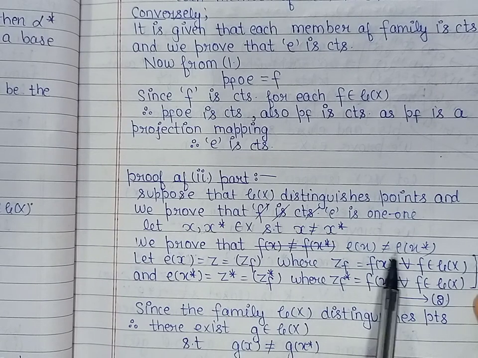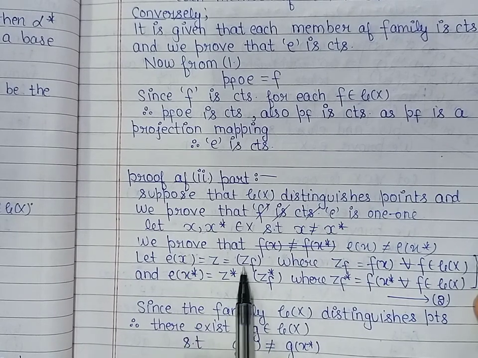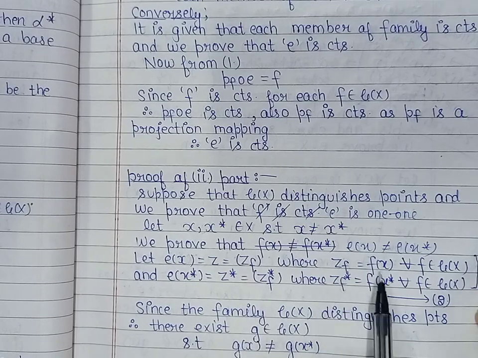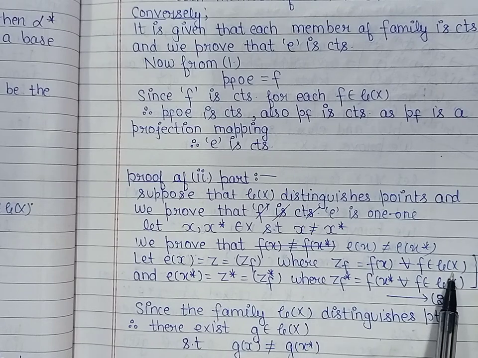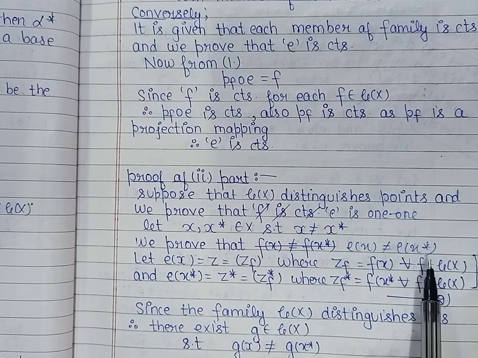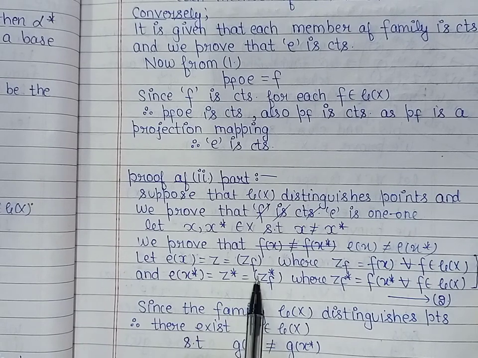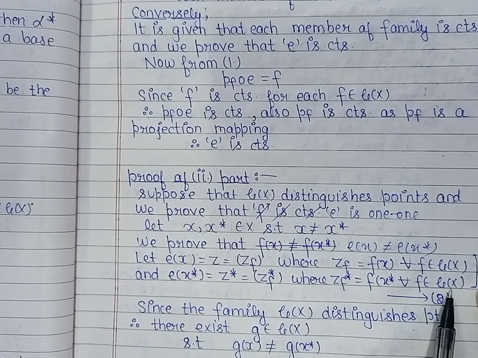Now by definition, the image of x under e will be of the form product of z_f, where z_f is equal to f of x, and f belonging to the family of functions. And also e of x star will be of the form product of z_f star, where z_f star is equal to f of x star for f belonging to the family of functions.